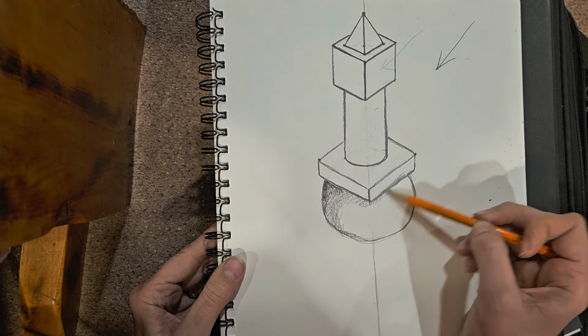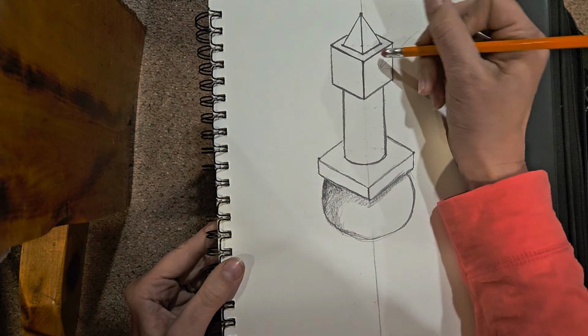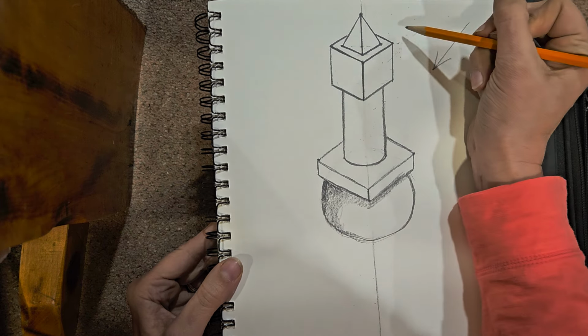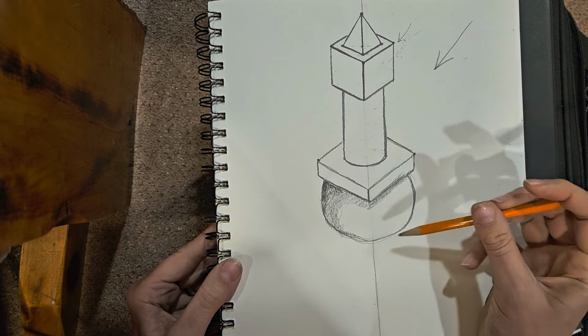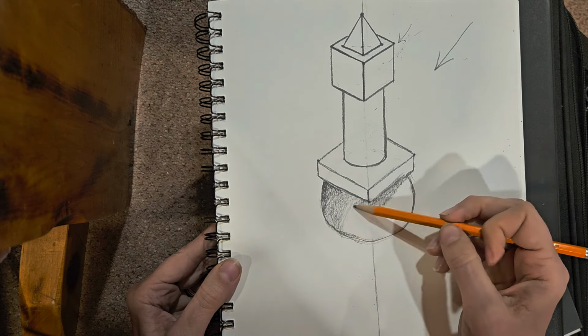Maybe I cast a little bit of a shadow. Maybe the sun's coming from this side, so it's hitting this side. So this is casting a shadow onto here. That's a little bit advanced.